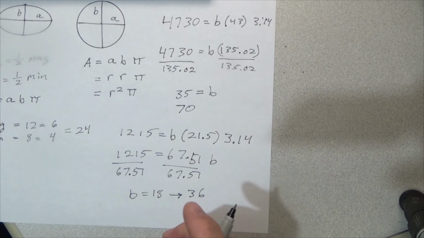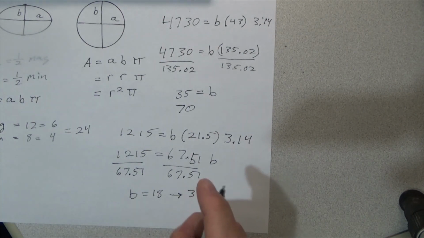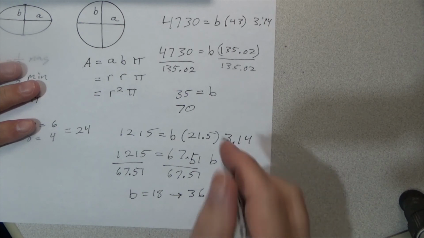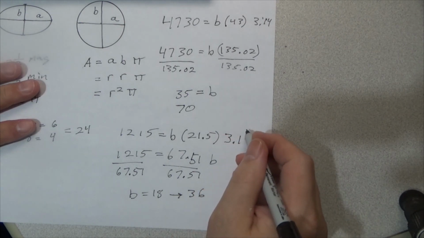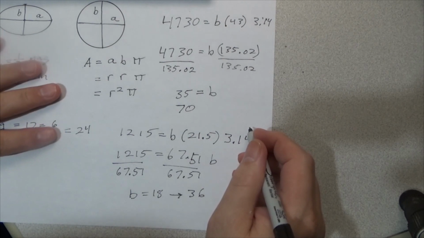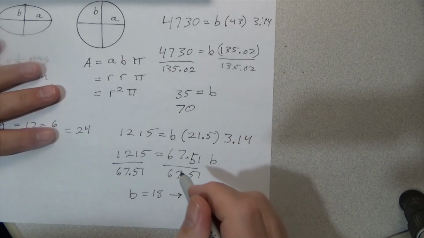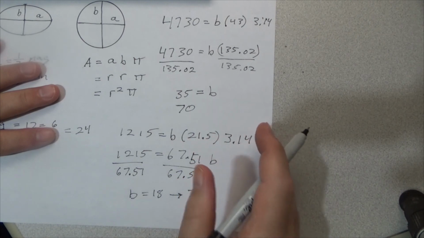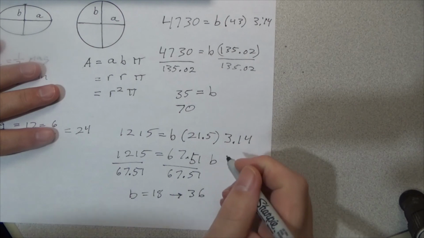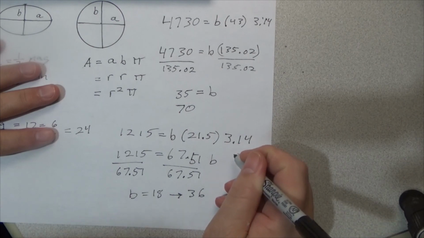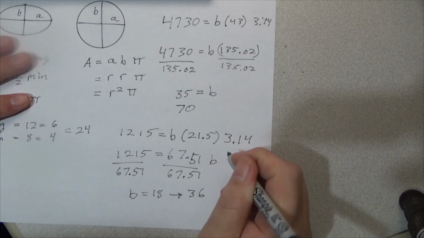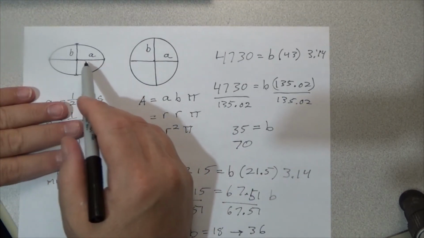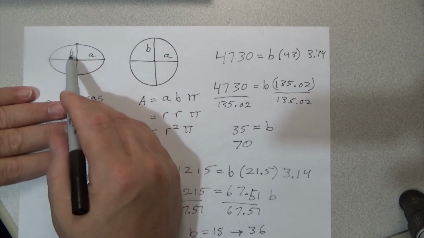All right. So I can't stress it enough. It sounds like I'm beating a dead horse, which isn't really good to do because it just kicks up the flies. But I know I'm repeating it a lot, but that's because the mistake is made all the time. So be aware that A and B are only half of the major and the minor axis.